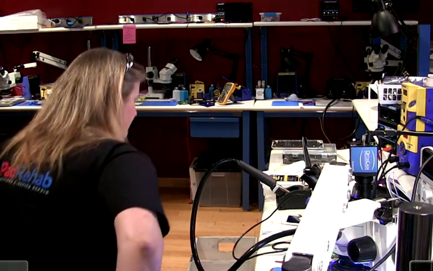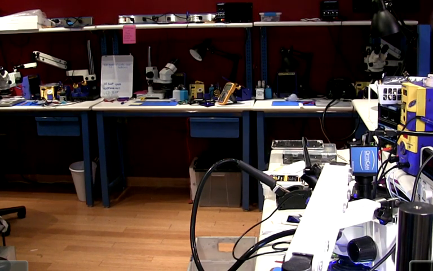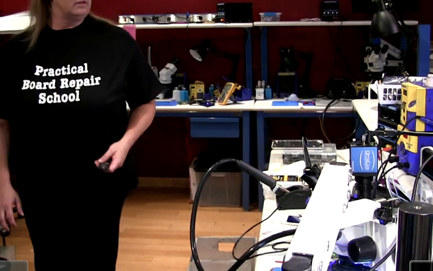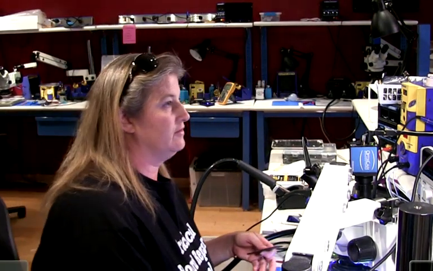Let's grab it. The other known good battery is in the middle of a data recovery right now.